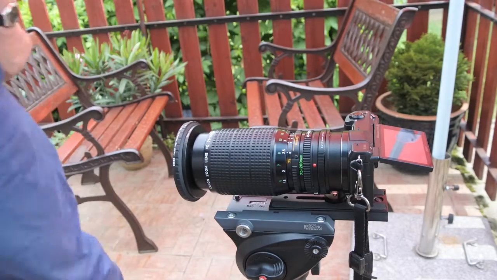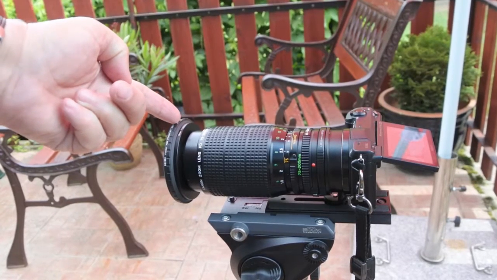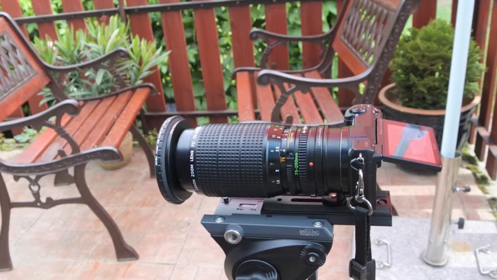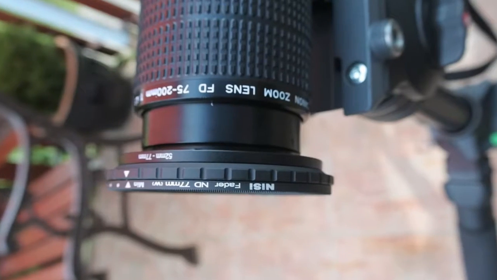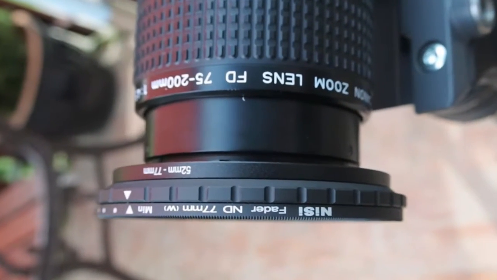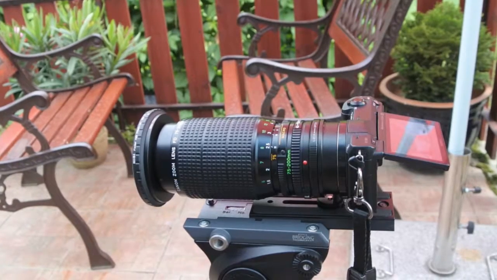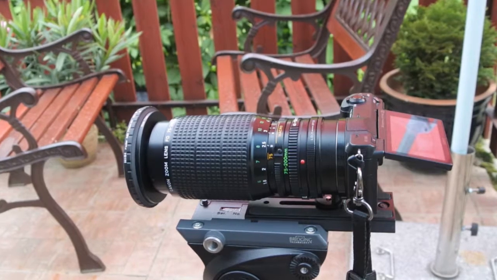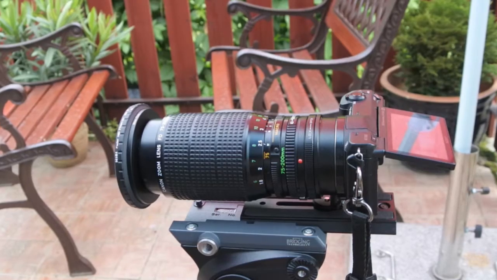Okay, here you go. This is an ND2 to ND400 neutral density filter, which gives one stop through quarter, 18th and so on, up to around 8 stops of light filtration in theory, but it cannot get more than 4 stops in practice.